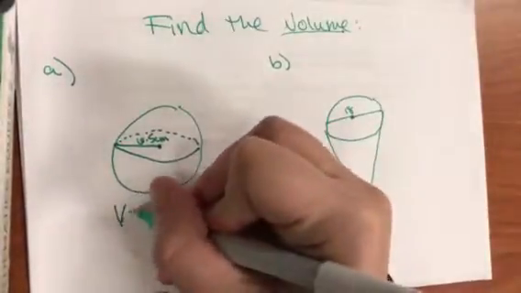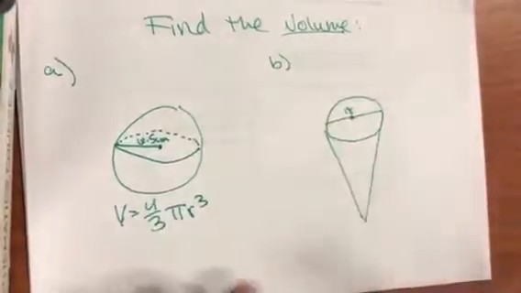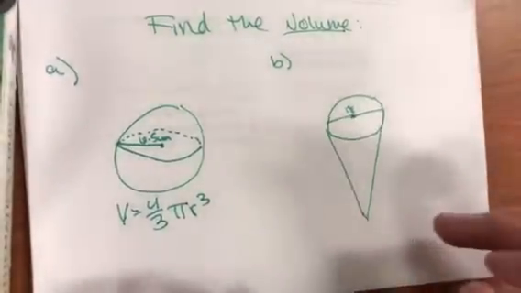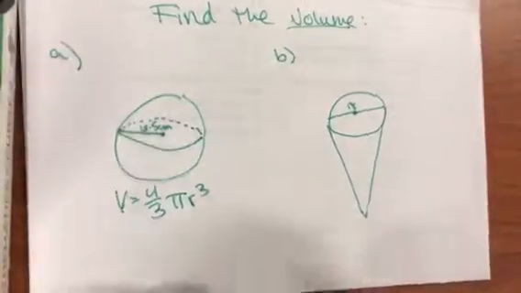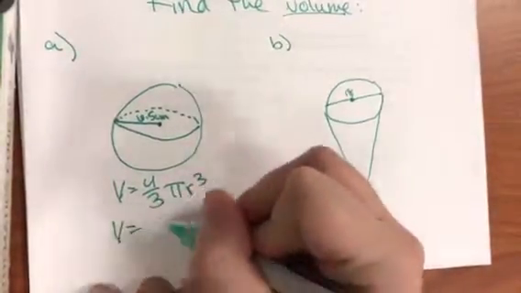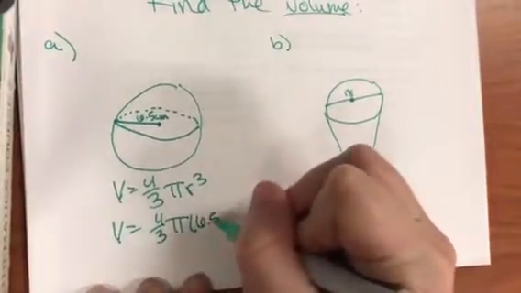That's 4/3 pi r cubed. I almost said squared. Oh, cubed. So 4/3 pi r cubed. What's my radius? It looks like it's 6.5. It is. Pi times 6.5 cubed.